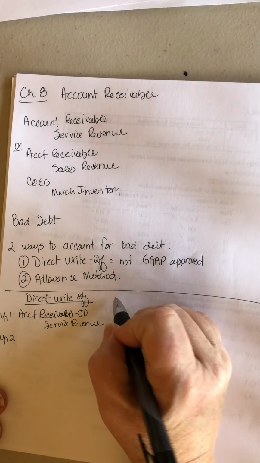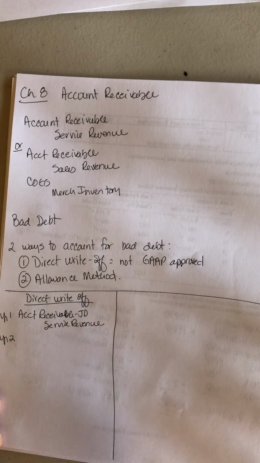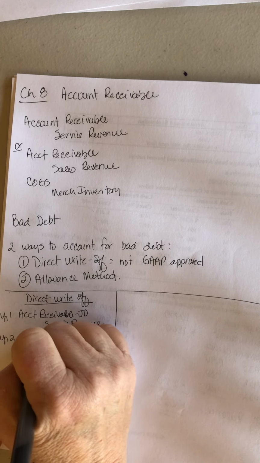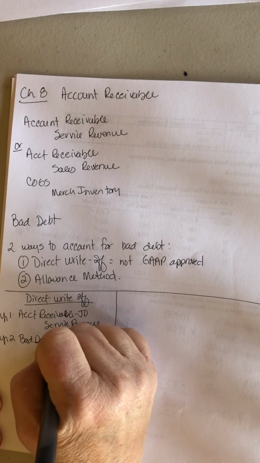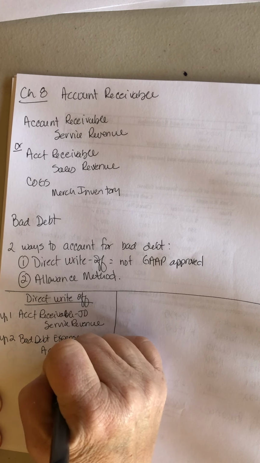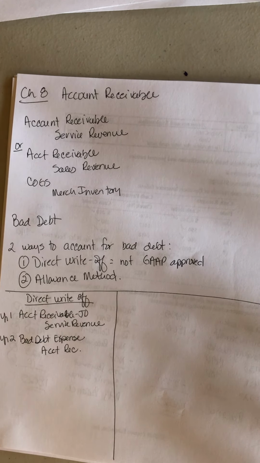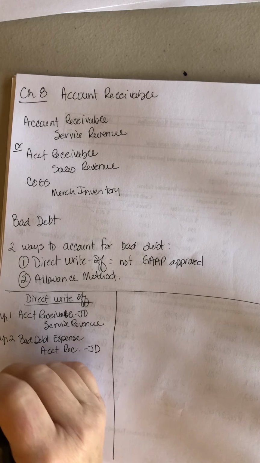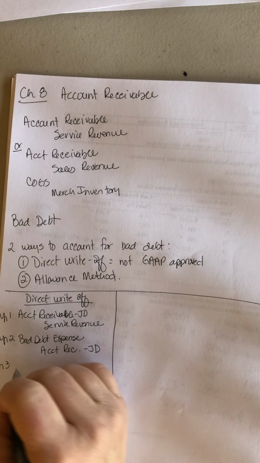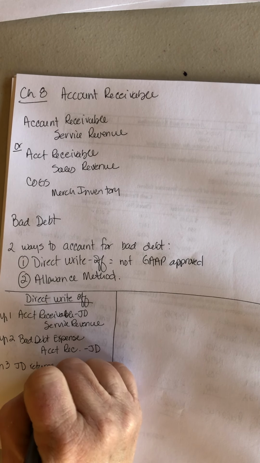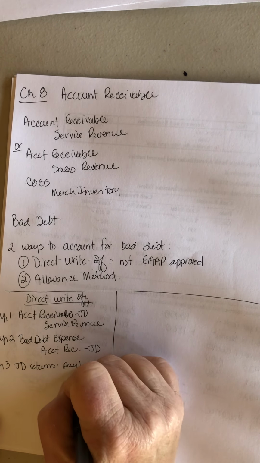So we decide we want to write off his account. Under the direct write-off method, you write it off directly to bad debt expense. So you would debit bad debt expense and credit the accounts receivable directly. And that's to write it off under the direct write-off method. Let's say that he comes back later in year 3, JD returns and pays his accounts receivable.